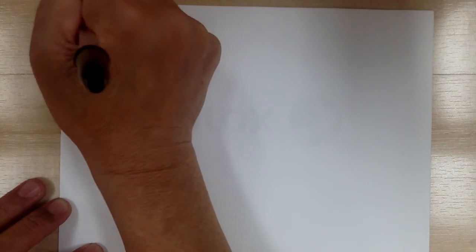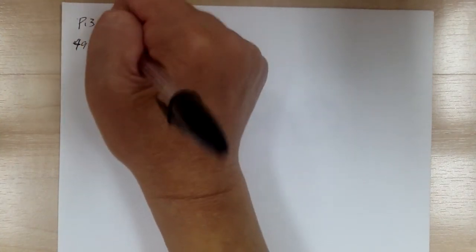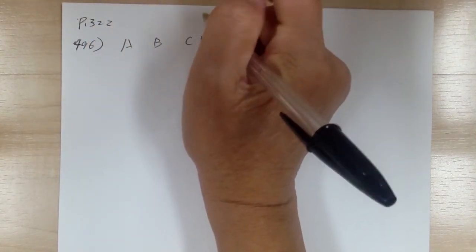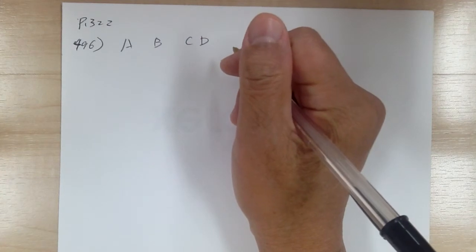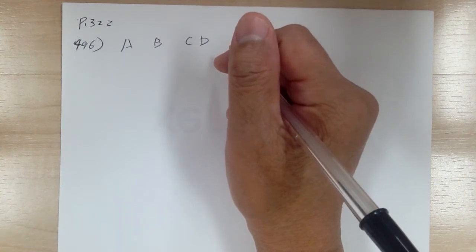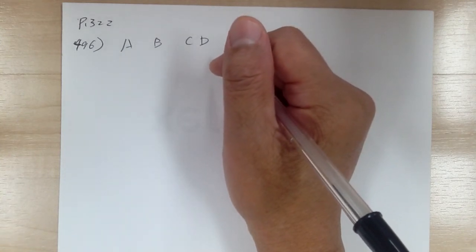Okay, let's go to the next one. Number 496. Okay, so we did a similar problem before, but this one is slightly different. Okay, so you have the 4 people, A, B, C, D, and this one they're rolling the dice. Okay, so if they roll 8 or 9, they lose. Okay, and so you want to find out the probability that Doug survives.